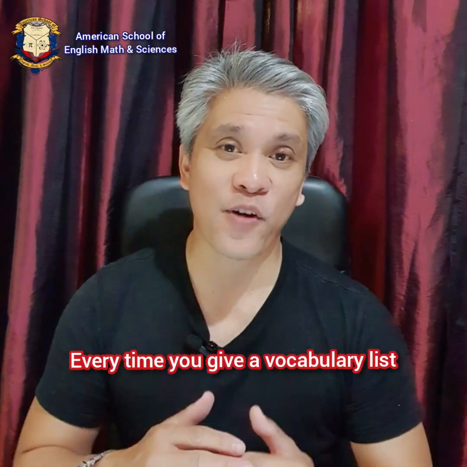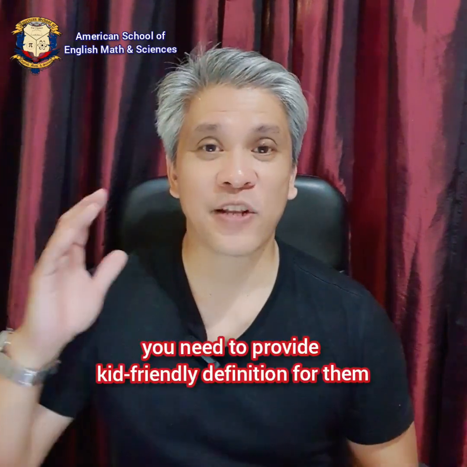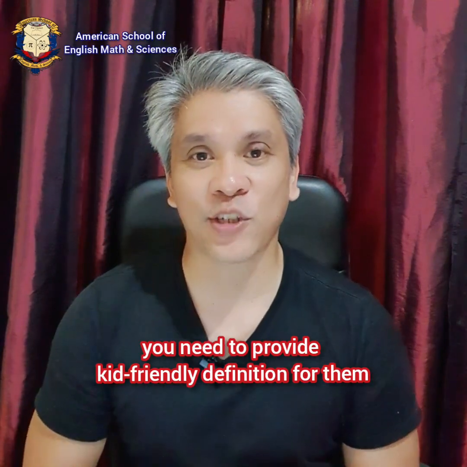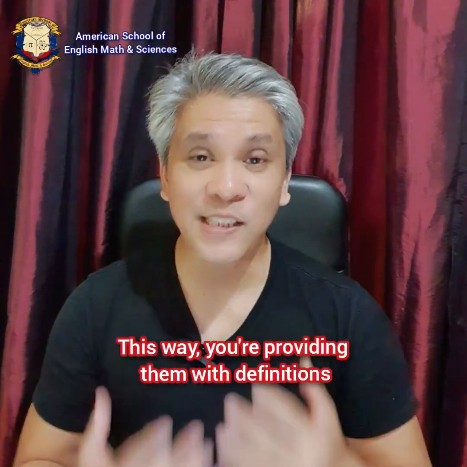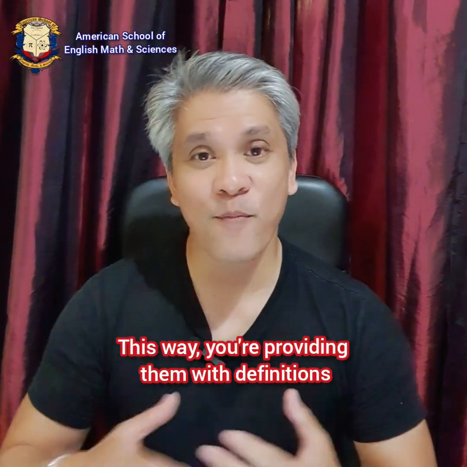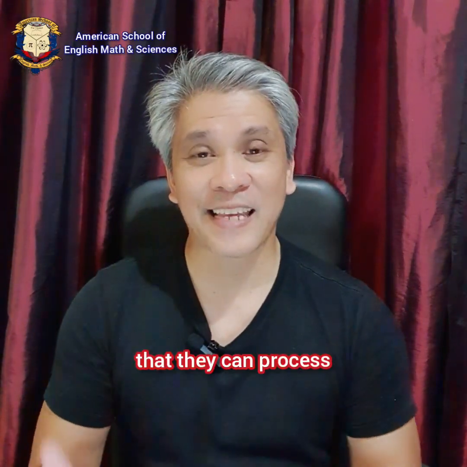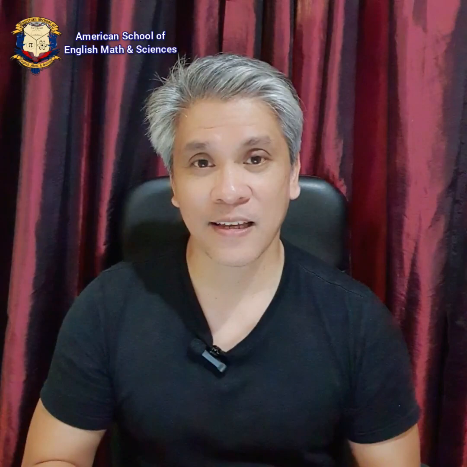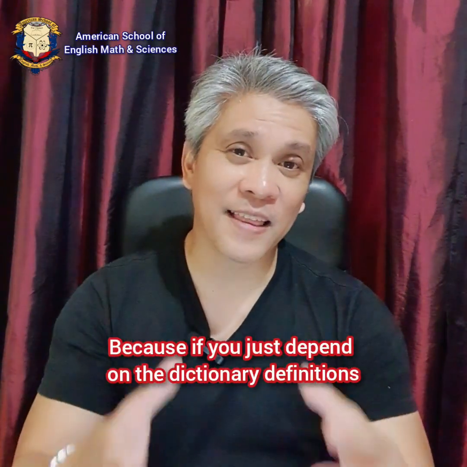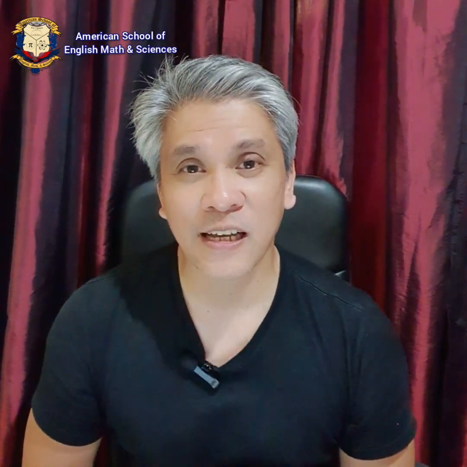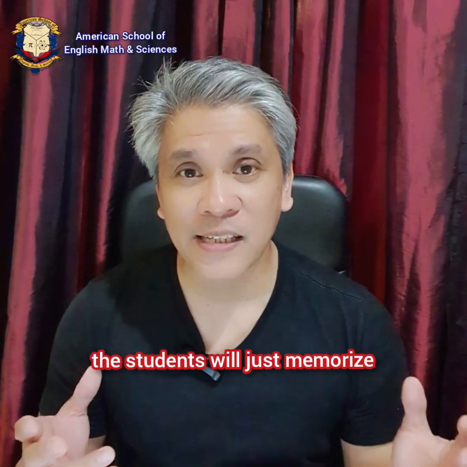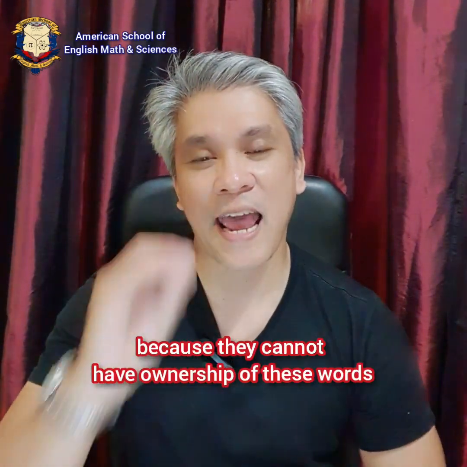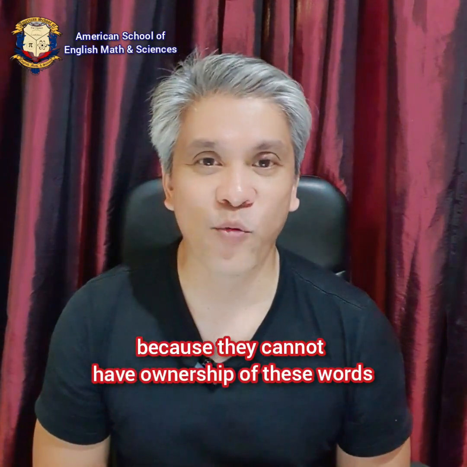Every time you give a vocabulary list, you need to provide kid-friendly definitions for them. This way, you're providing them with definitions that they can process and they can digest and retain. Because if you just depend on the dictionary definitions, the students will just memorize, but they will eventually forget them because they cannot have ownership of these words.